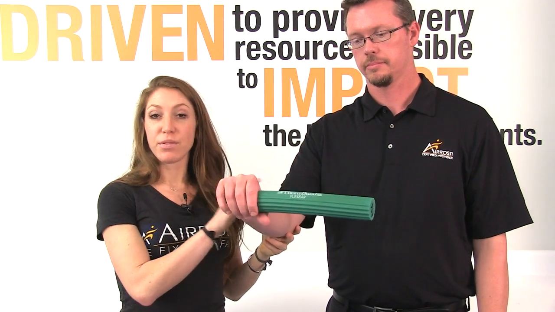We've released the tissue, we've stretched the tissue, so now let's strengthen the tissue. And we're going to be using a tool called the Thera Flex Bar. So I'm going to have Dr. Arnold hold the Thera Flex Bar with his right arm, the side we've been working on.